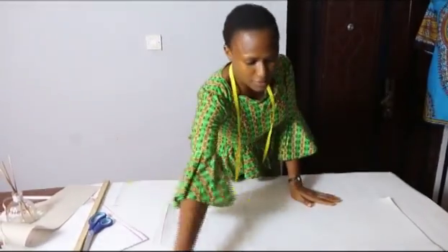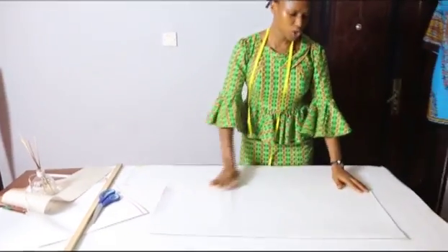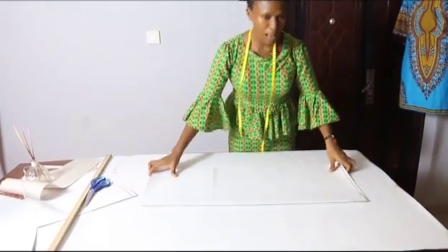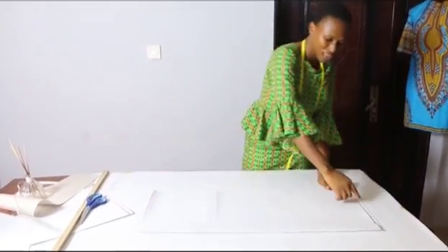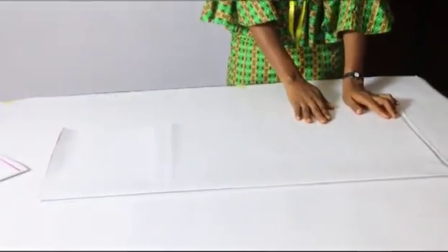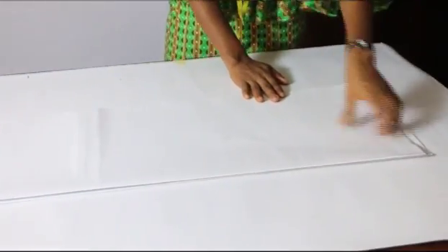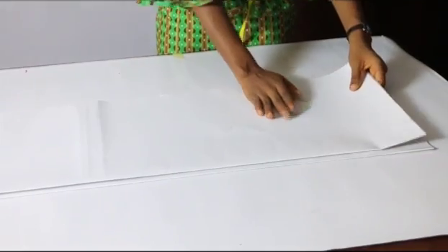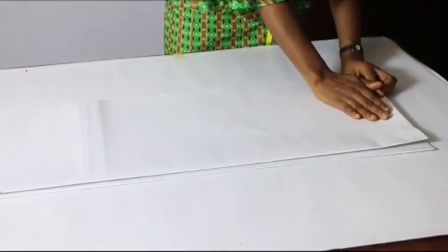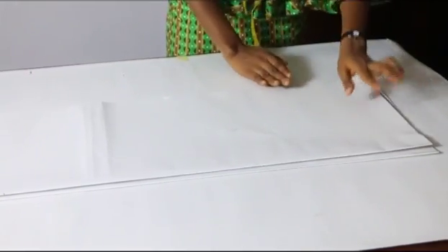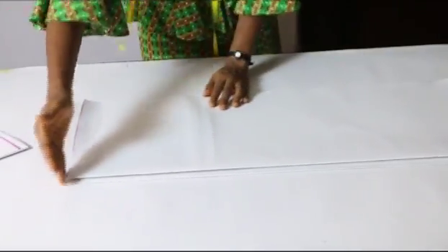But in subsequent videos, I'll be teaching you a much simpler method whereby I'll have slanted my front panel. After slanting my front panel, I'll just place it on the back.